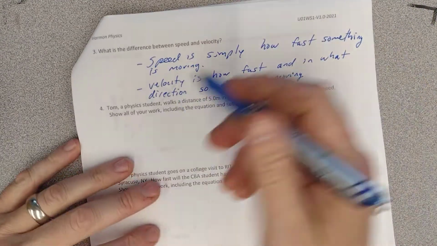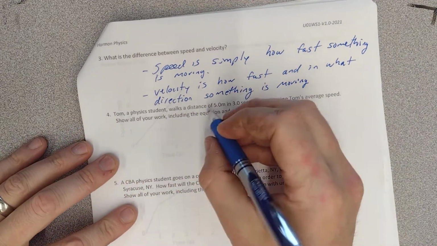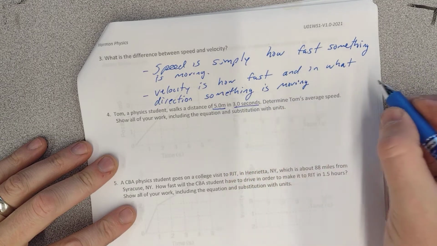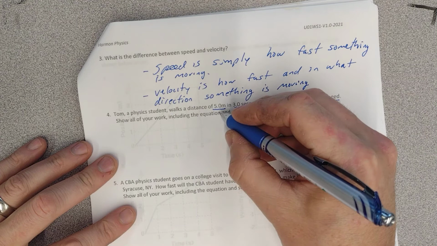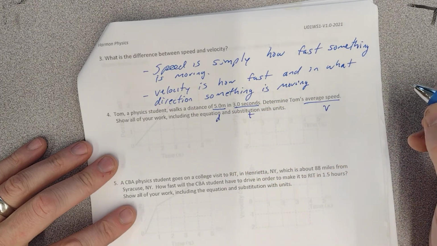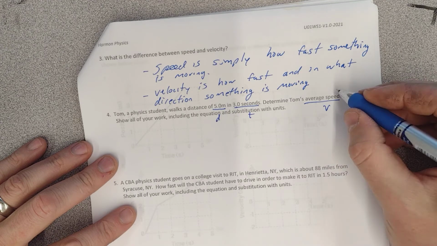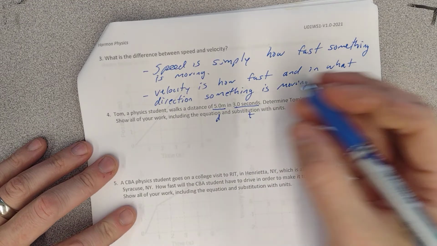All right, we got a few word problems here. Tom, a physics student, walks a distance of 5 meters in 3 seconds. Determine Tom's average speed. All right, that's distance, D. That's T. Average speed is V. Show all of your work, including substitution with units.